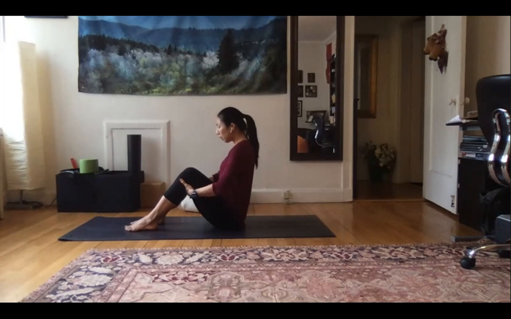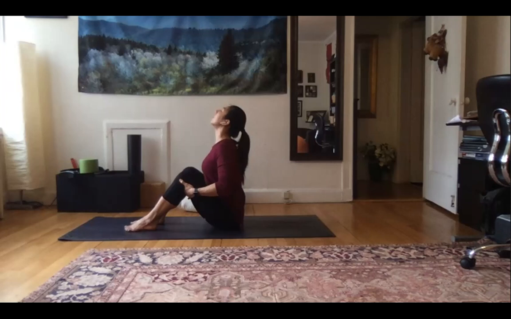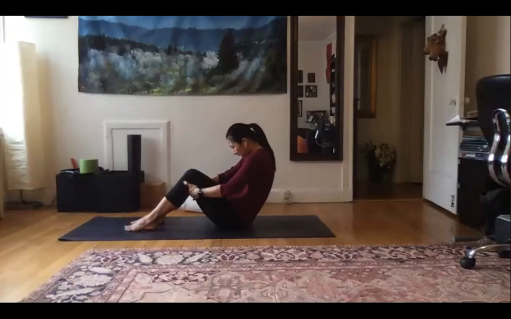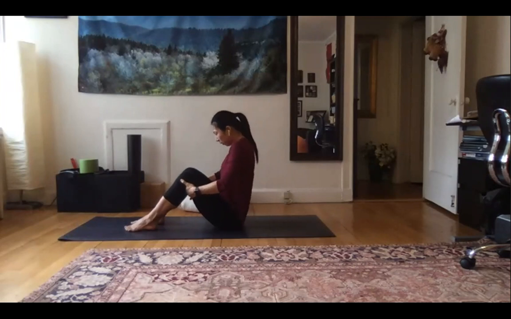So we inhale, we pull with those biceps and arms, open up the heart, open up the chest, flaring out those collarbones. You can lift the chin. Exhale, start at the belly button. Curl one vertebrae at a time, creating a nice curve in your spine. Inhale, open up the heart, open up the chest again. Modified version of cat-cow, but seated.